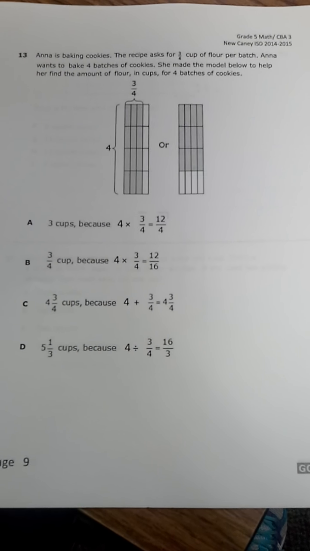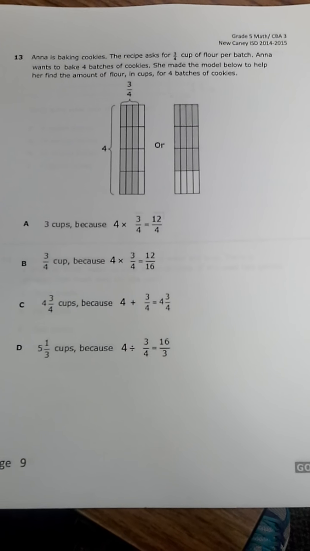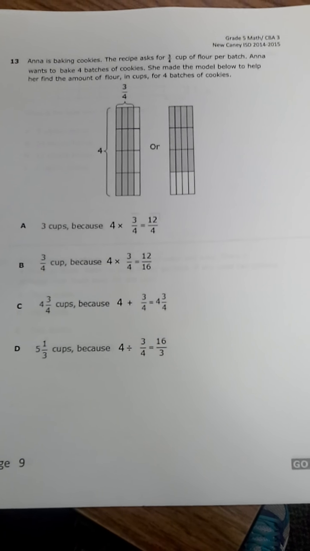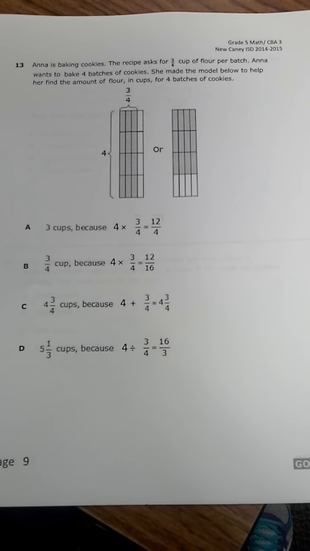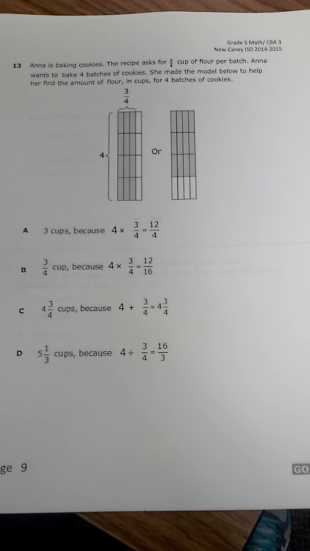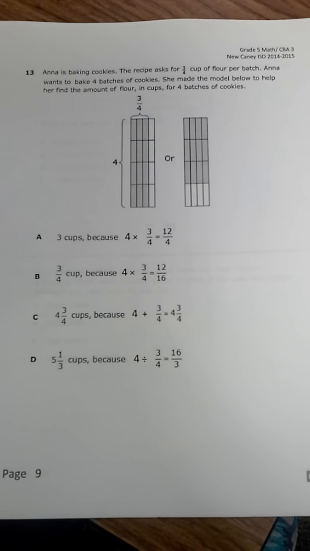Number 13. Anna is baking cookies. The recipe asks for 3/4 of a cup of flour per batch. Anna wants to bake 4 batches of cookies. She made the model below to help her find the amount of flour in cups for 4 batches of cookies.